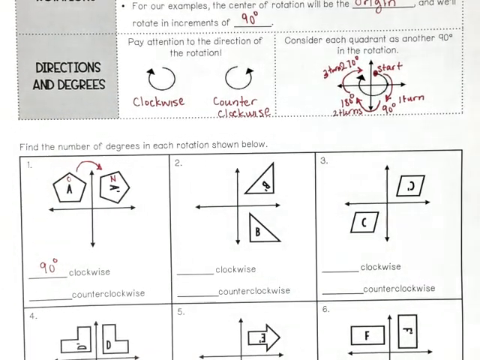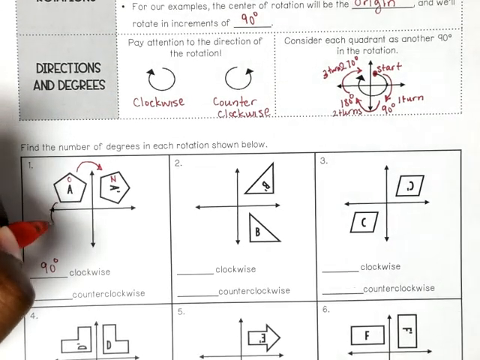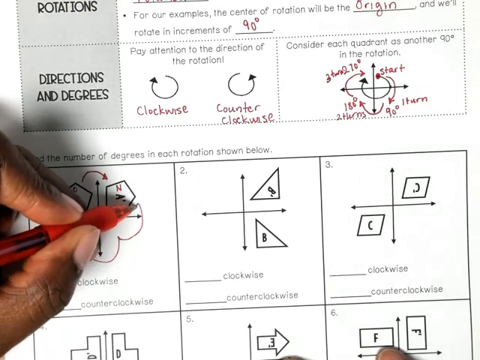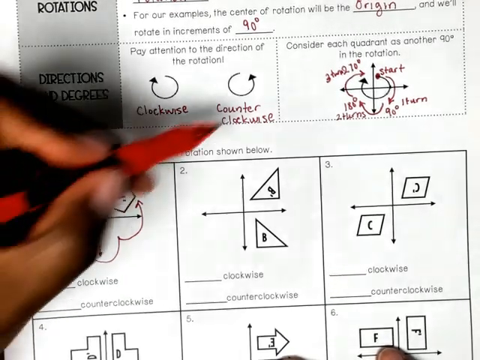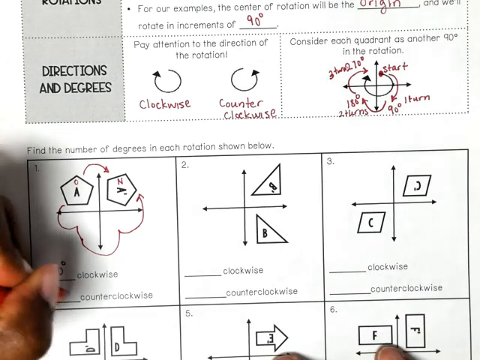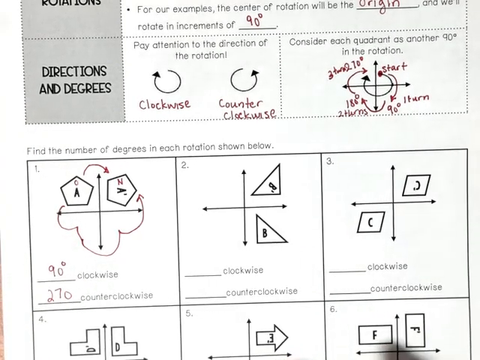And how many turns to go the opposite direction? Well, that's one, two, three. Three turns. We know three turns is 270. So we're going to say 270 degrees counterclockwise.